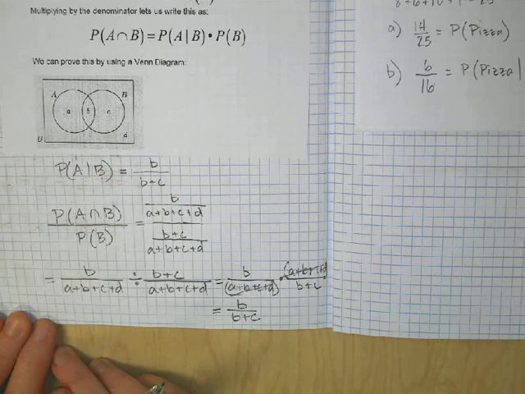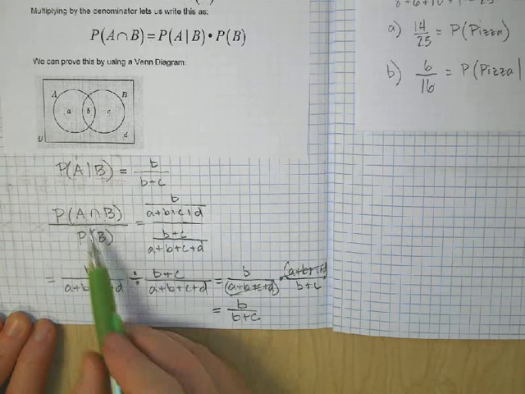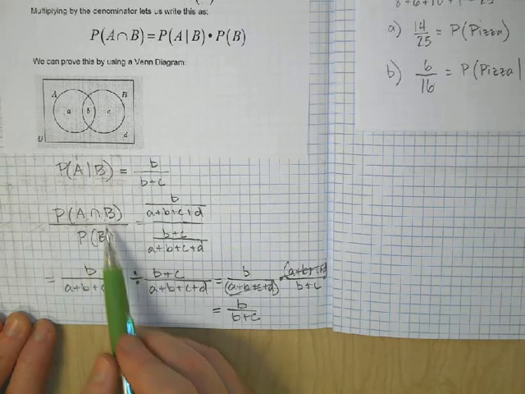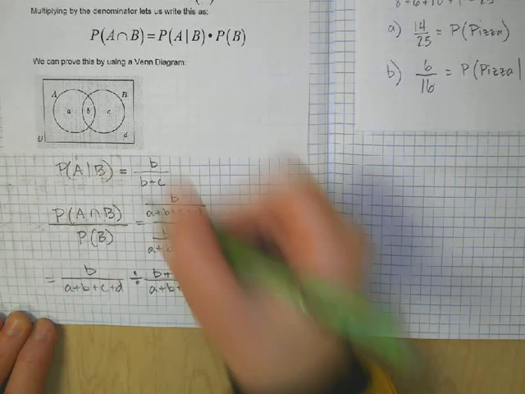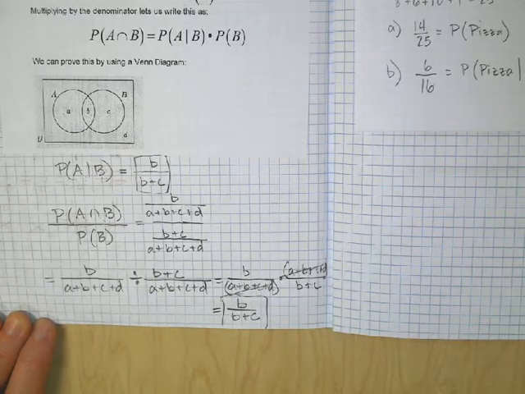We can prove that the probability of A given B is in fact equal to the probability of A intersecting with B divided by the probability of B. They both equal the same thing. See that? They simplify to the same thing.